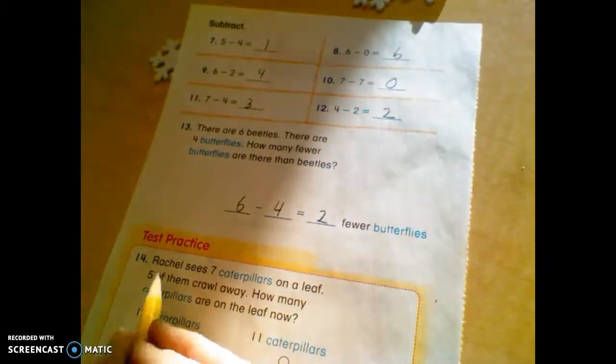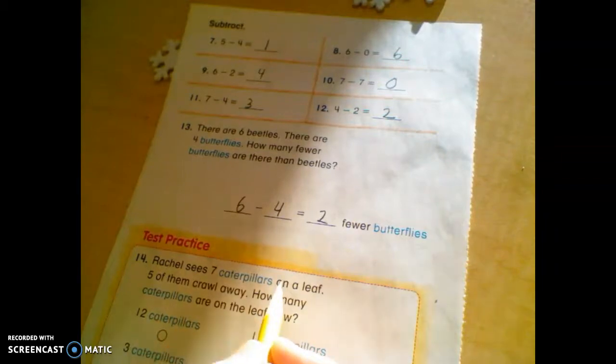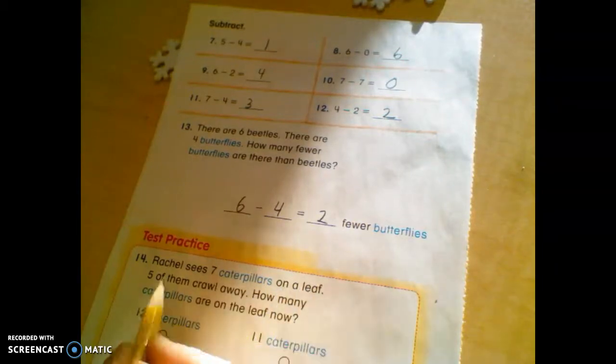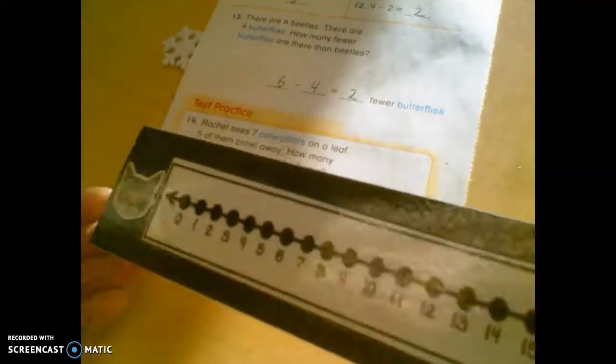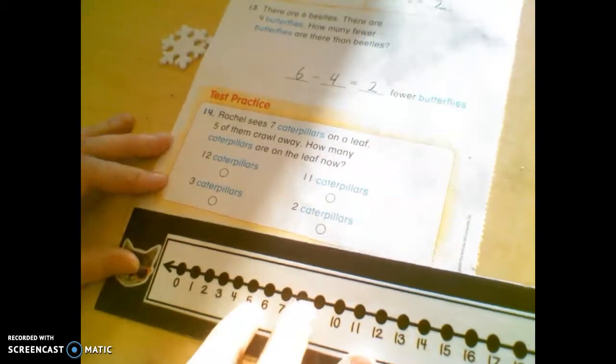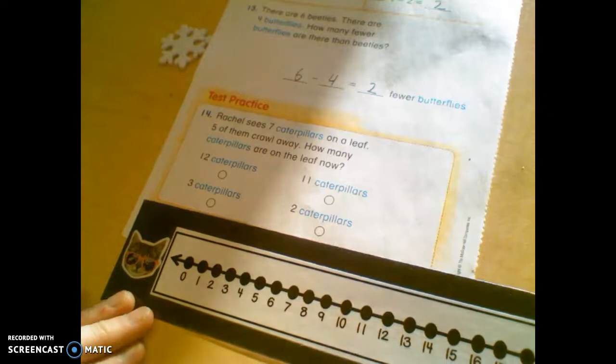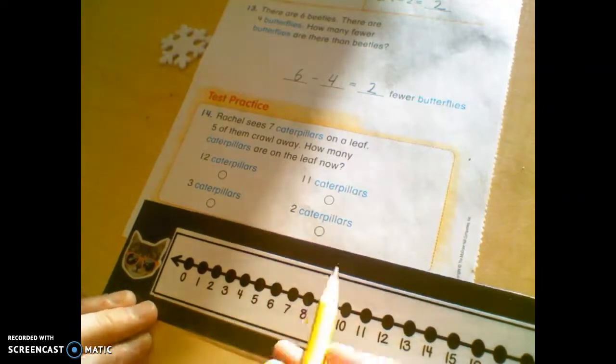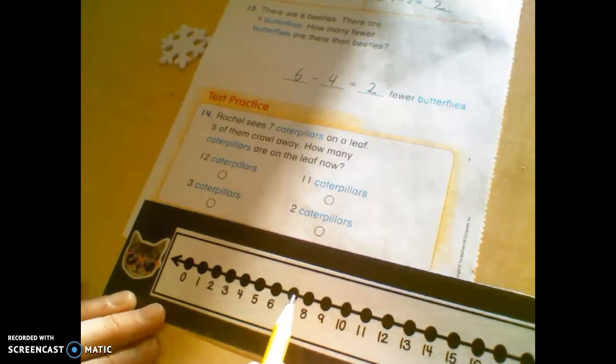And it reads, Rachel sees 7 caterpillars on a leaf. 5 of them crawl away. How many caterpillars are on the leaf now? So we're going to start with 7, and I'm actually going to model this on my number line. I have my very cool number line here. It's my cool cat number line. I have a cool cat here sticker and a cool cat here sticker, and we're going to show how we can use that number line to also subtract. I love number lines.